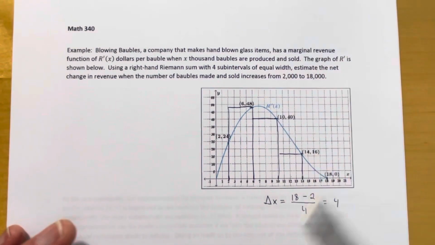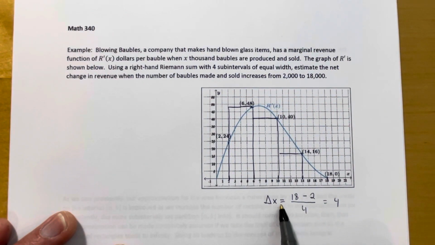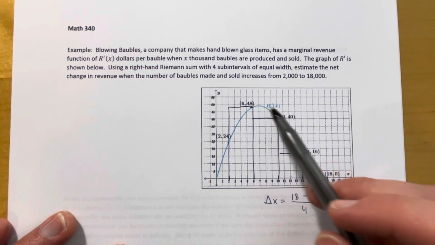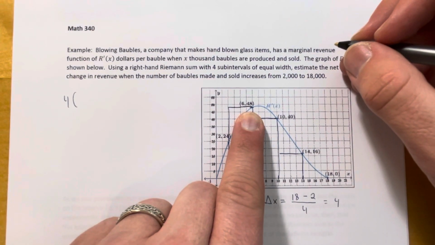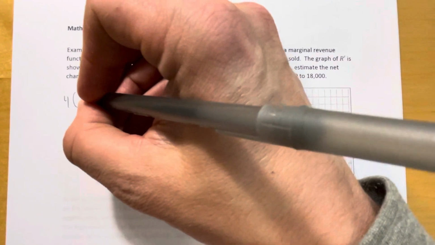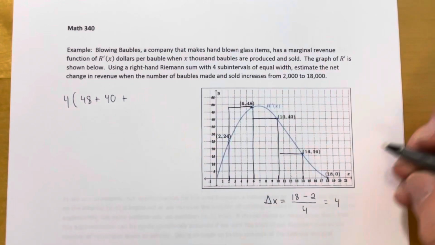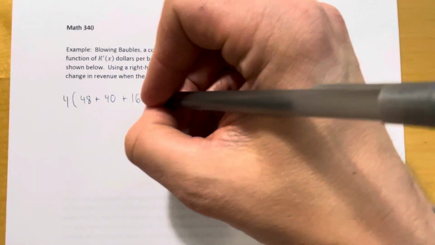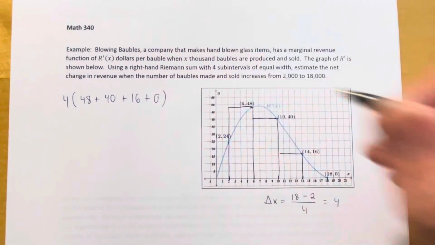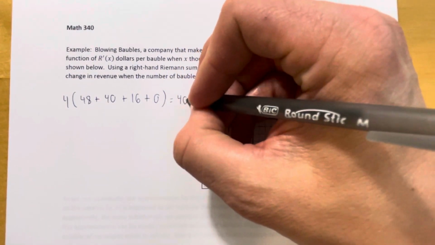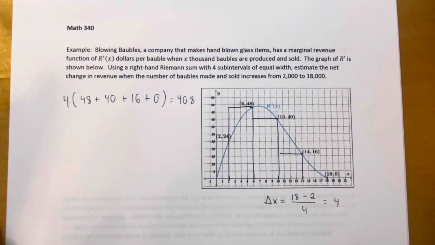So when I do the Riemann sum, it's delta x times f of 6, f of 10, f of 14, f of 18, and that's really just those values that are given to me there. So 4 times, let's start with the first right endpoint. It has a height of 48, plus over here I have a height of 40, plus this y value is 16, plus this one, which is just 0. So if we did the arithmetic here, this comes out to 408.